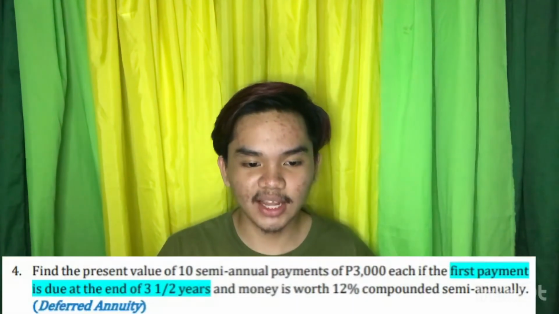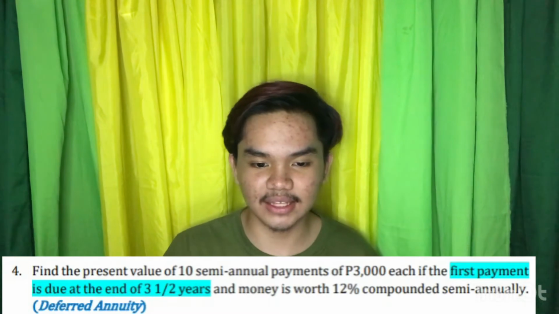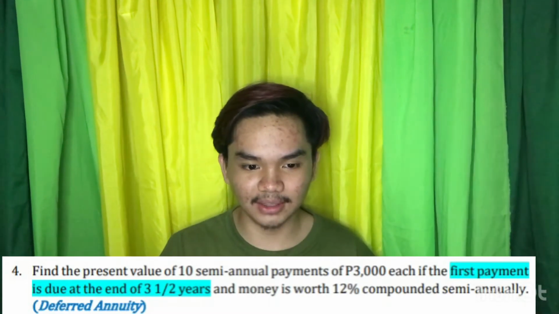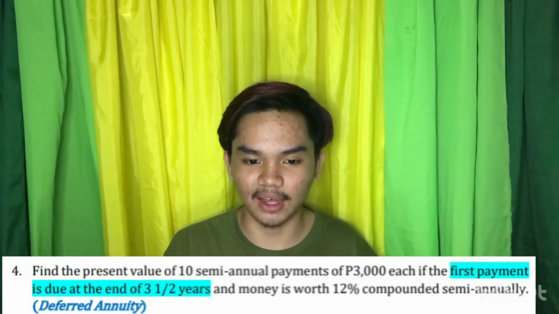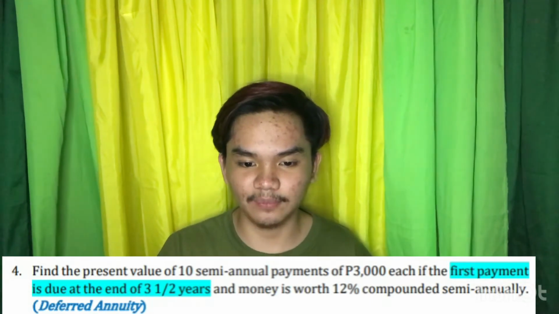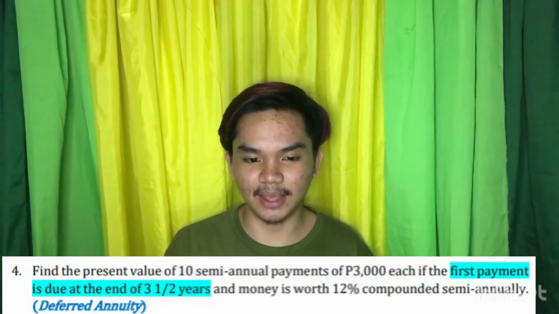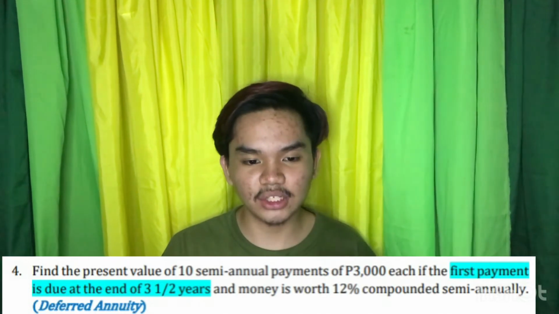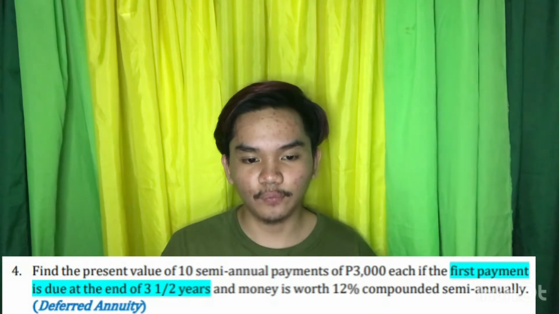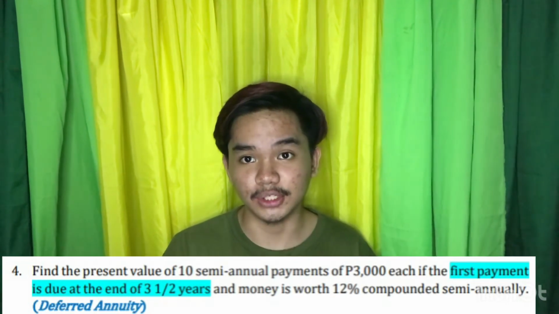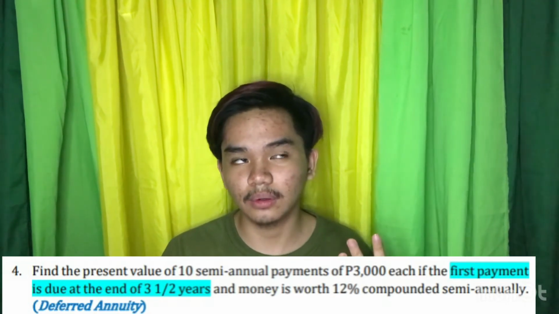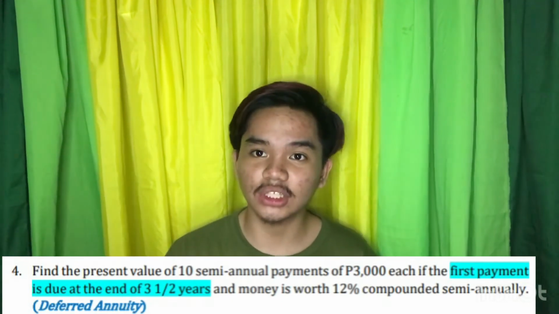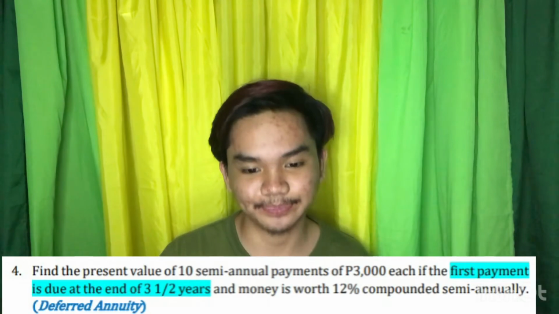Next, number 4, find the present value of 10 semi-annual payments of 3,000 each if the first payment is due at the end of 3.5 years and money is worth 12% compounded semi-annually. Dito may mababasa tayong first payment is due at the end of 3.5 years. So, merong panibagong taon or time na in-include. Ito ay mako-consider natin as deferred annuity.